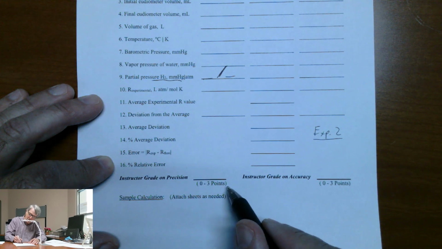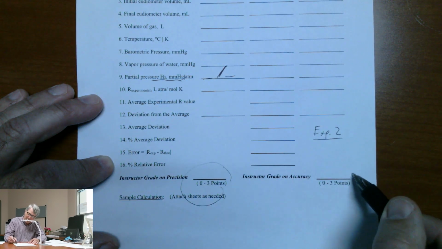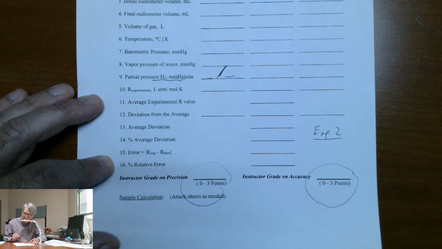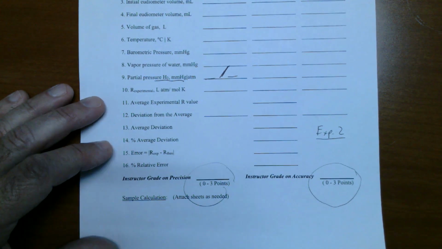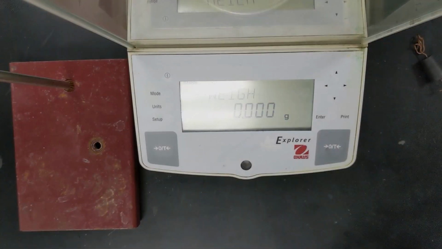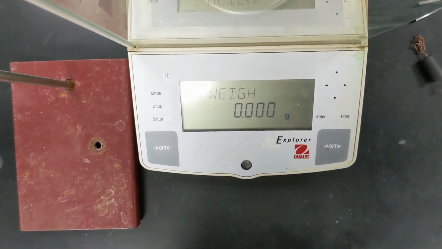And I noticed that there is a grade on precision and accuracy. So I hope for your sake that I do this precisely and accurately so that your instructor doesn't knock off points for experimental technique. Okay, and so that's it for this lab. We're going to go in the lab now and actually do the experiment. The first thing I'm going to do is weigh out my magnesium sample.